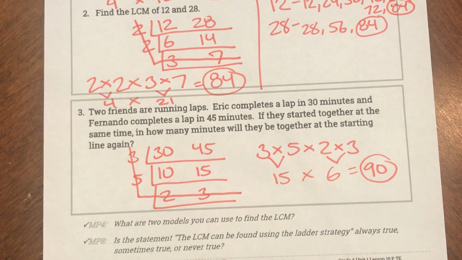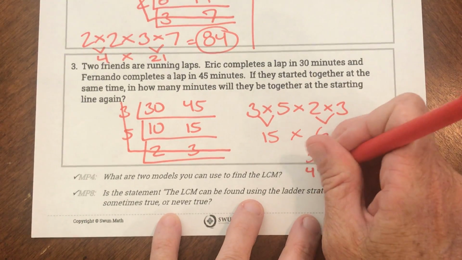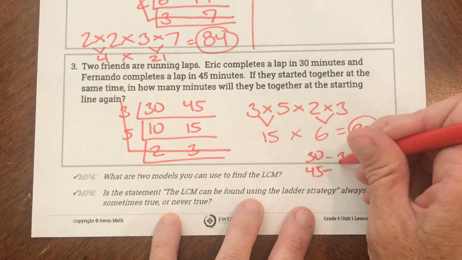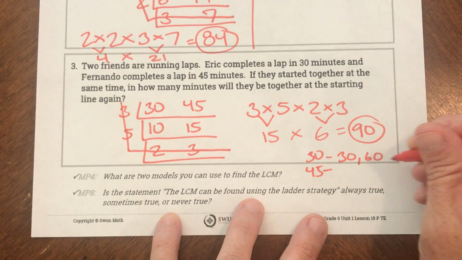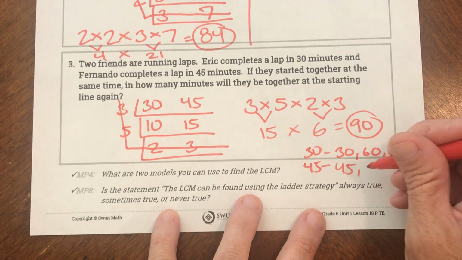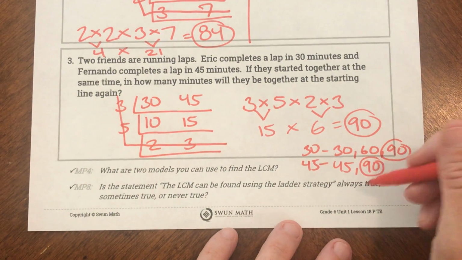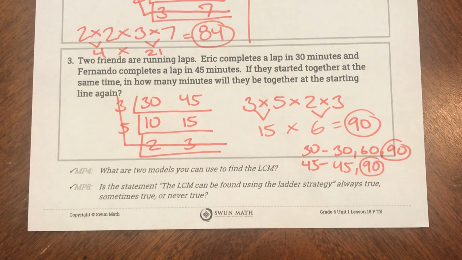I'm not going to do the other strategy for that one just because I don't have, well, I can actually squeeze in room. So 30 times 45. So 30 times 1 is 30. 30 times 2 is 60. 30 times 3 is 90. 45 times 1 is 45, and 45 times 2 is 90. So that's where it comes, this strategy as well.